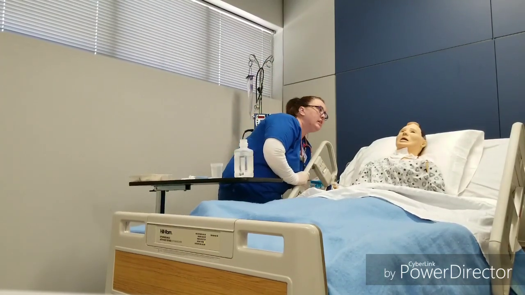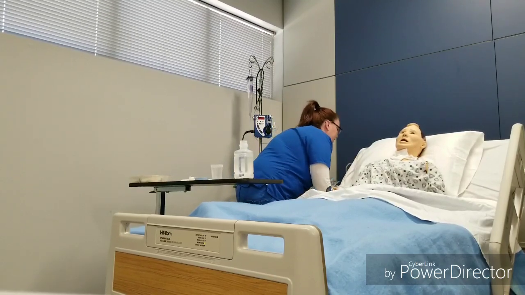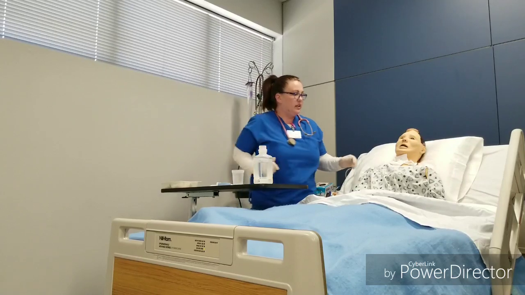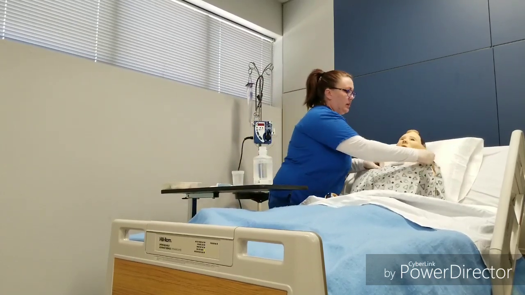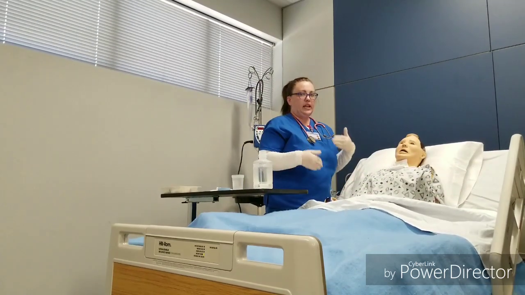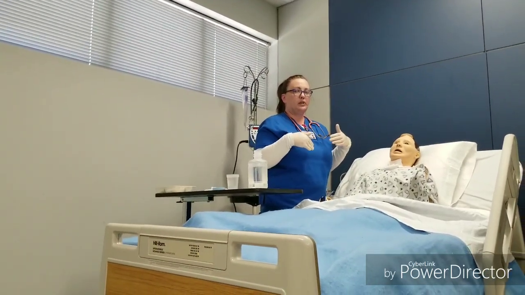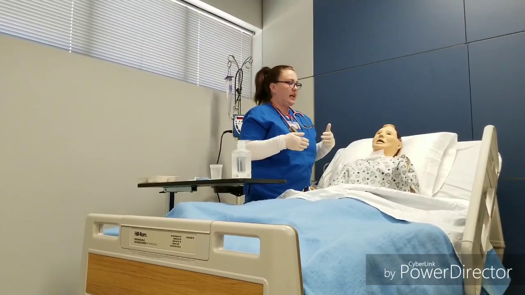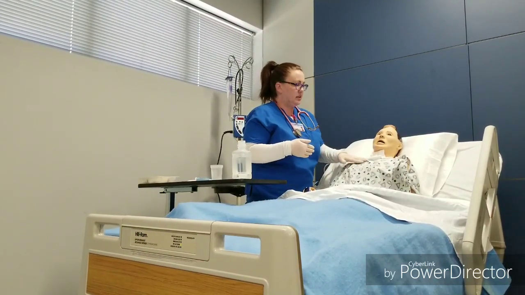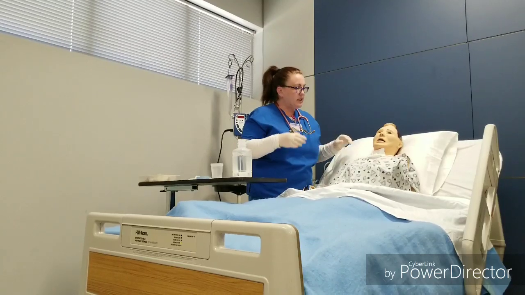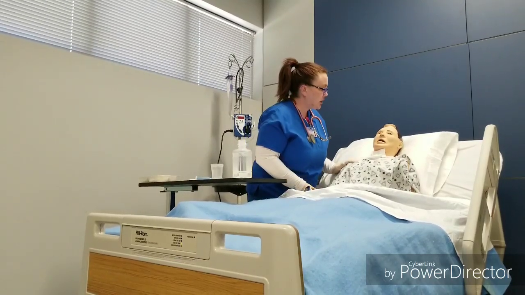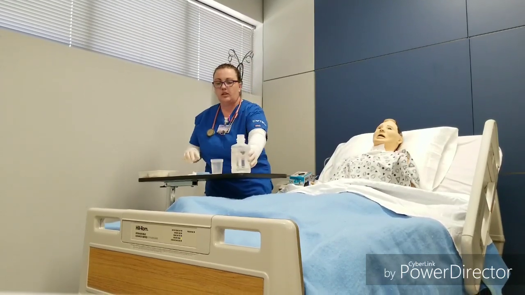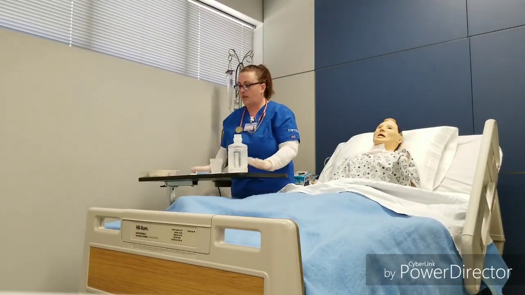I'm going to put the bed rail down again for this, just so I can reach the patient better. If the patient is able to take some deep breaths on their own, have them do it about 3 times. That way they can get good and oxygenated before you do this. So, all right, Mr. Smith, I'm going to suction your trach now. All right, here we go.